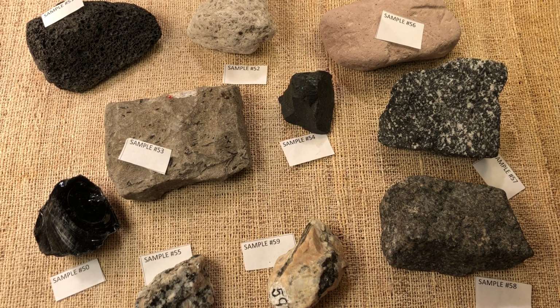In terms of texture, we have a glossy texture. Then we have the texture with the porous appearance. Then we have the fine grain texture, the coarse grain texture, the very coarse grain texture, and then the texture with 2 grain sizes. All these textures have names that you will see in your lab manual.